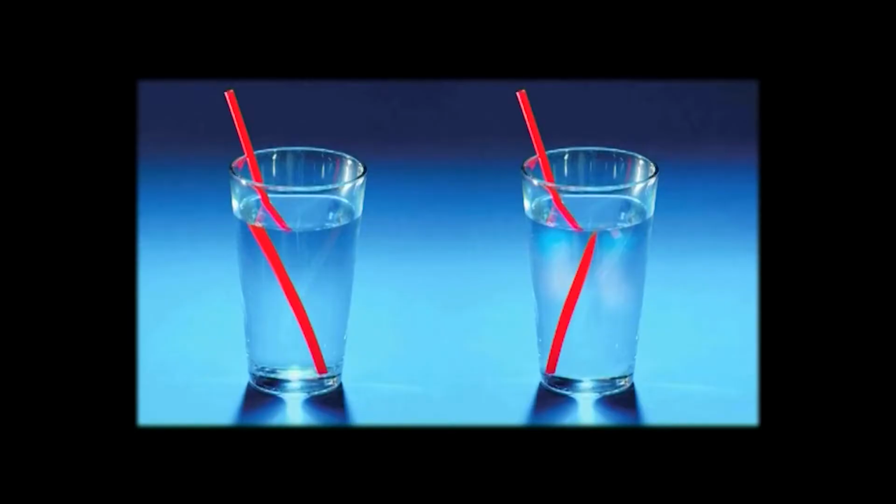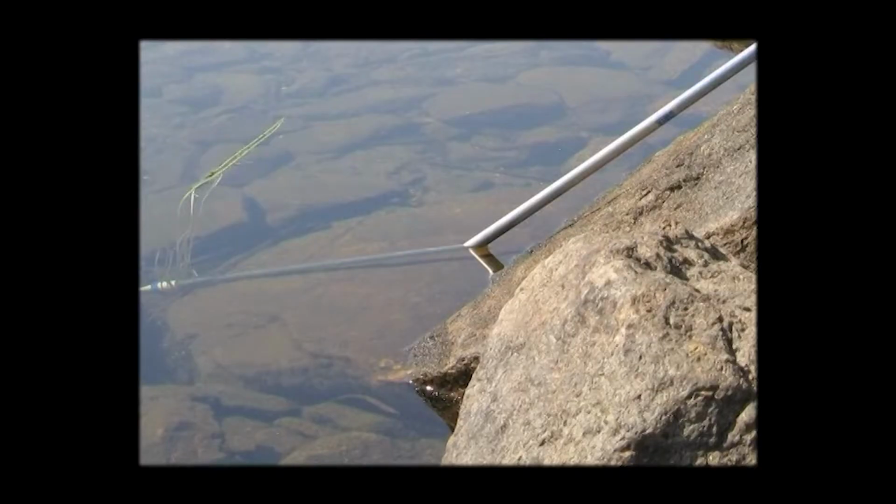Refraction is a bending of the light path. Refraction takes place when the light passes from one transparent material to another transparent material. Refraction depends on the media through which the light rays are traveling and is caused by the difference between the speed of light traveling through different transparent materials.